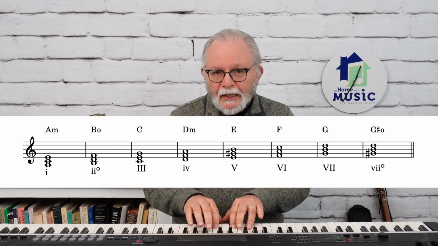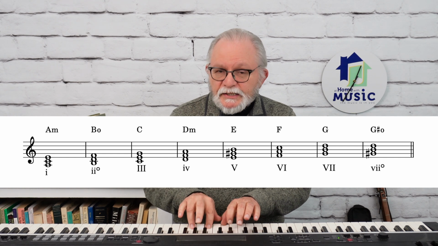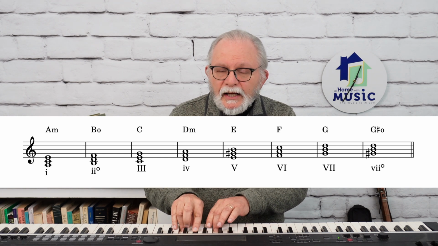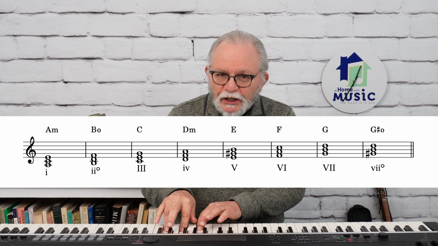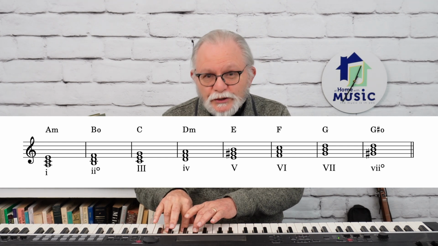But when we analyze a lot of tonal music, we find the following Roman numerals are most commonly used in minor. So going back to A minor, these would be A minor, B diminished, C, and then D minor, E, F, G major, and then a special eighth chord, G diminished.